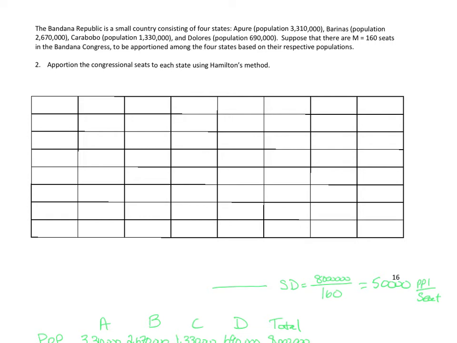We give them out to the countries that have the largest decimal. So we have a 0.2, a 0.4, a 0.6, and a 0.8. So the largest would be 0.8, second largest is 0.6. I only have 2 seats to give out, so I'm going to give 1 here and 1 here, zeros to the other 2.